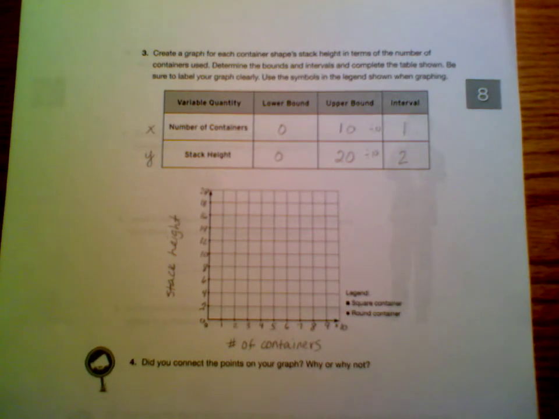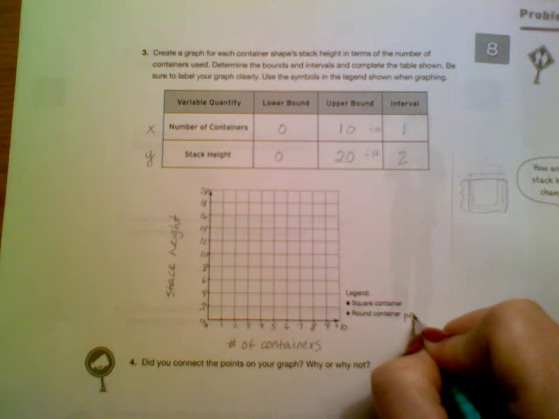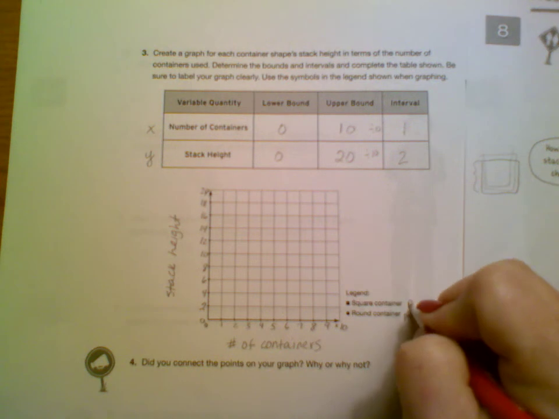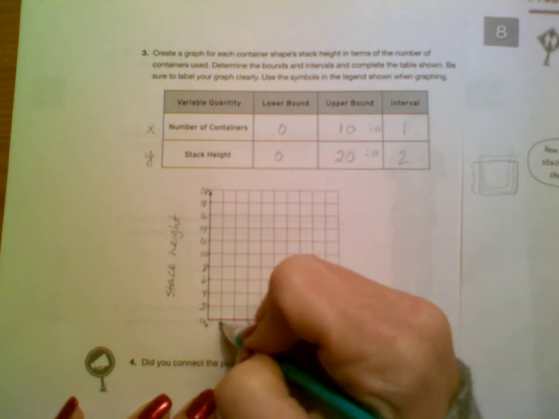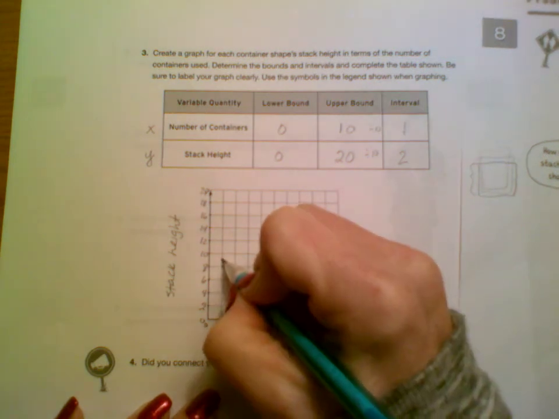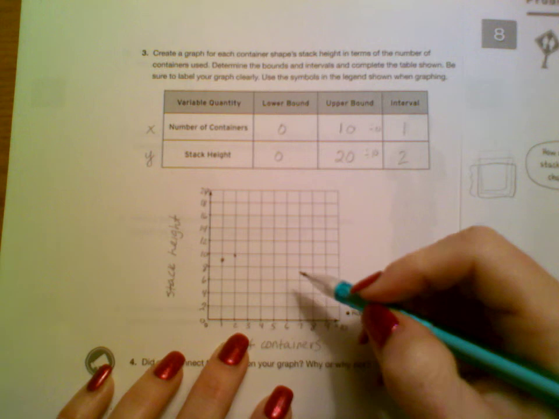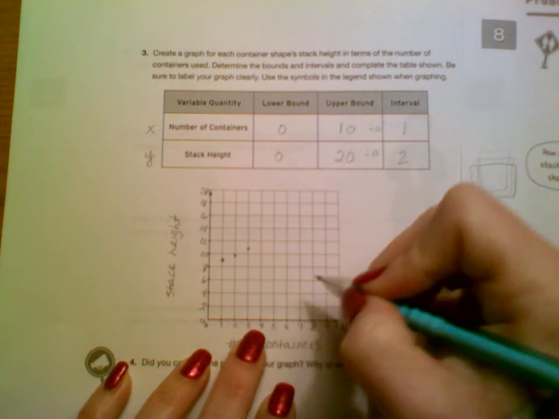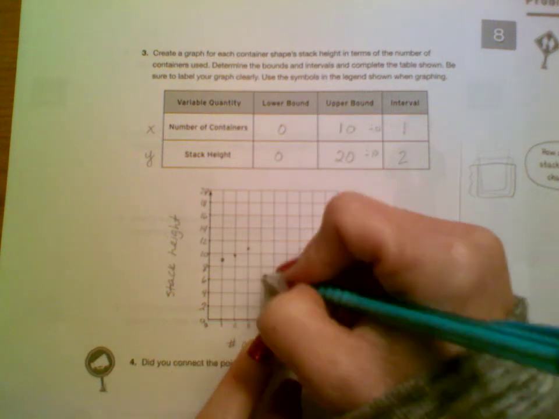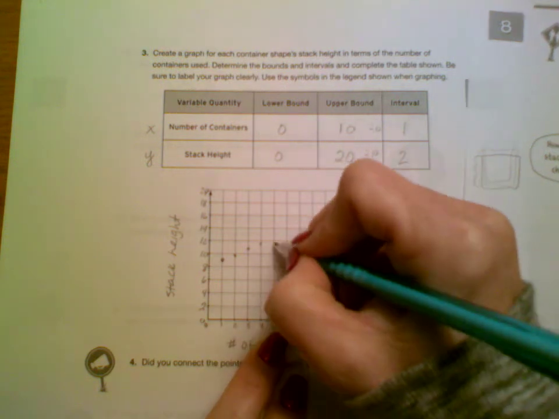So first we want to plot these points. I'm going to use pencil for the round, and I'm going to use pen for the square so that you can see the difference. So when I had one container for the round, it was 9. Two of them was 9.8, just under 10. Three was 10.6. Four was 11.4. Five, 12.2.